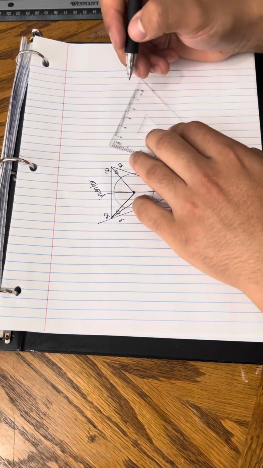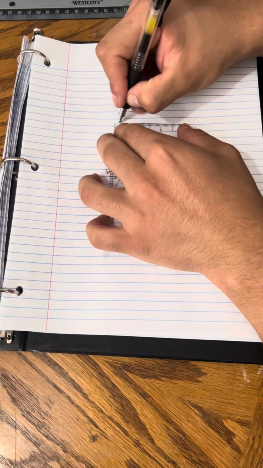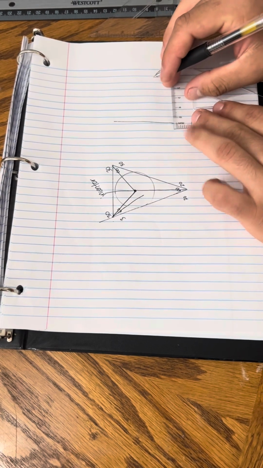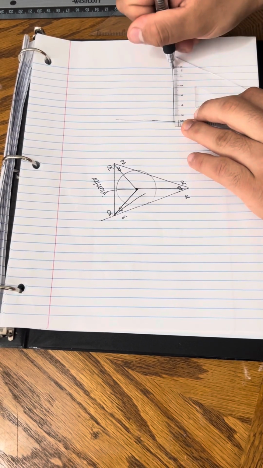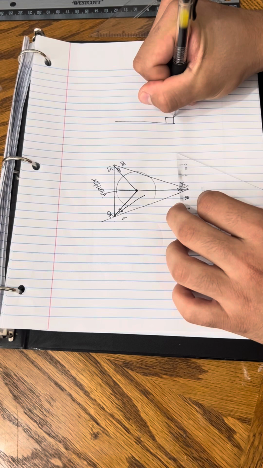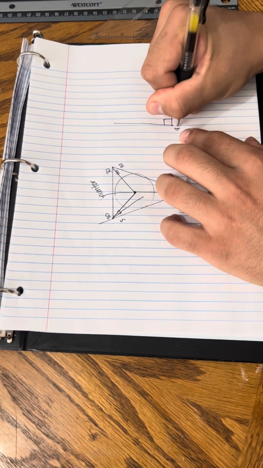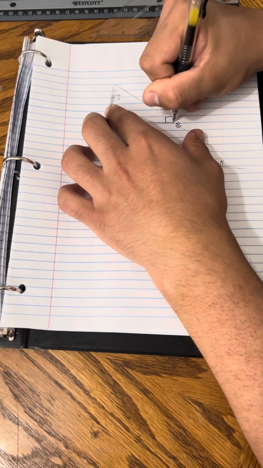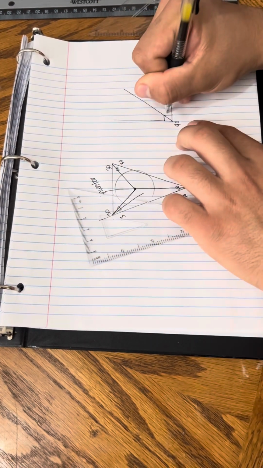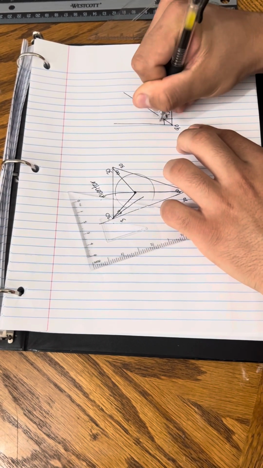It's like, say you have a 90-degree angle, right? And you have an angle bisector. This is 90 degrees. And the angle bisector is going to turn this into 45 and 45.